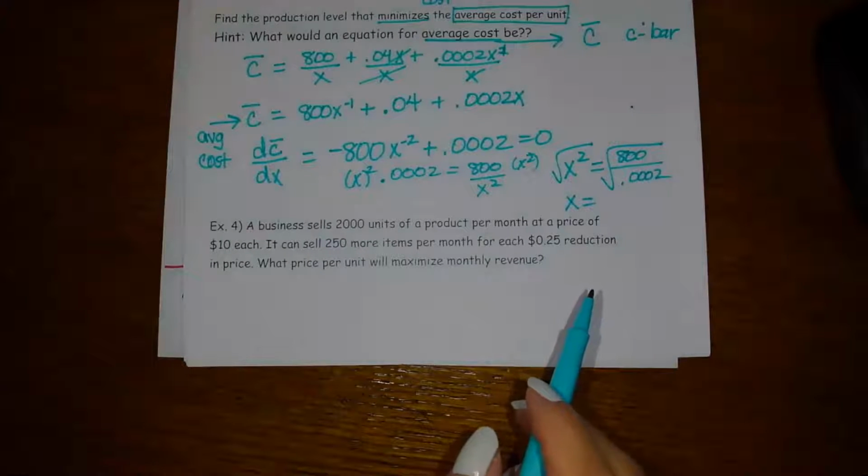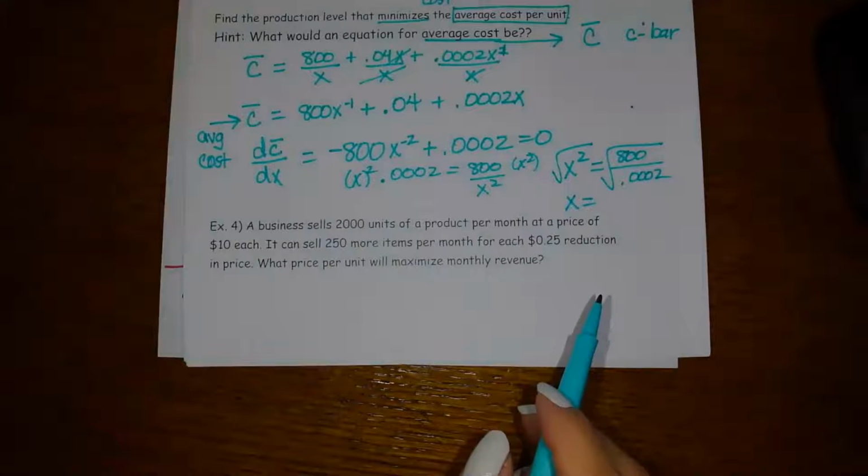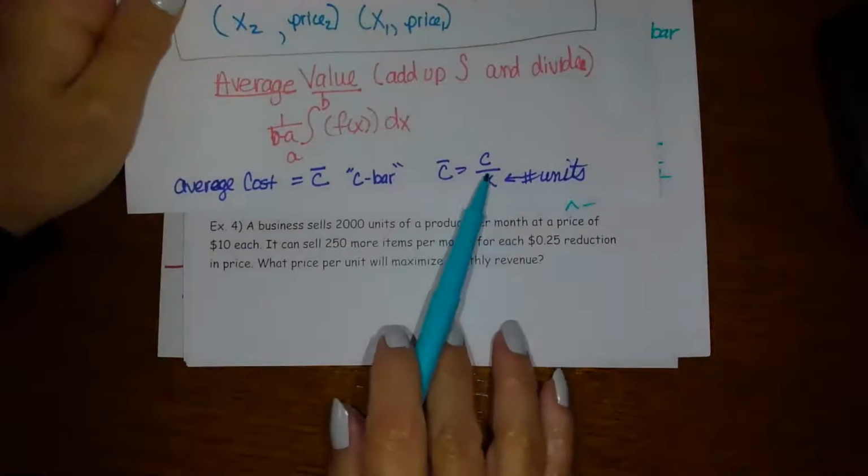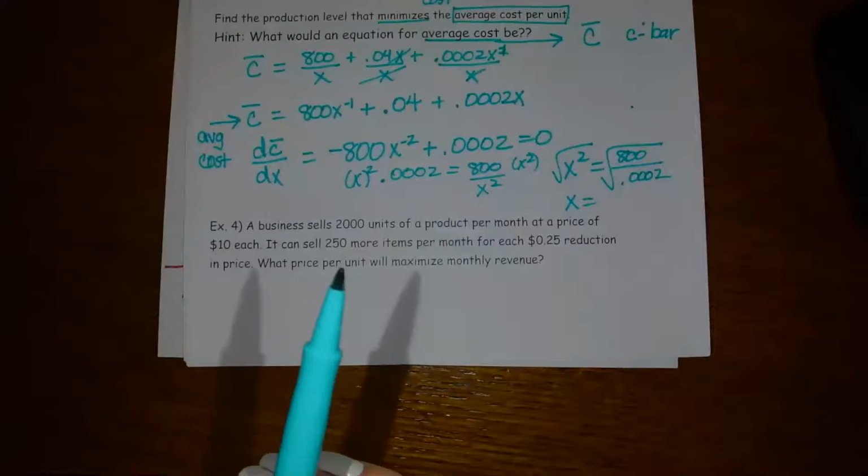Miss Coughlin, could you show the average cost that you wrote on that sheet of paper so I could just write that down real quick? It's D divided by x. Okay. You're welcome.